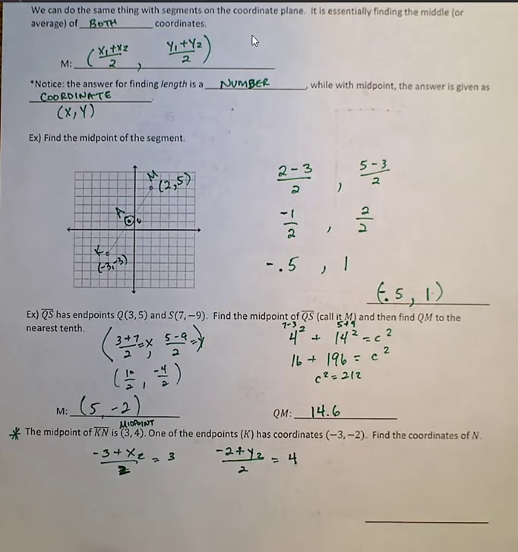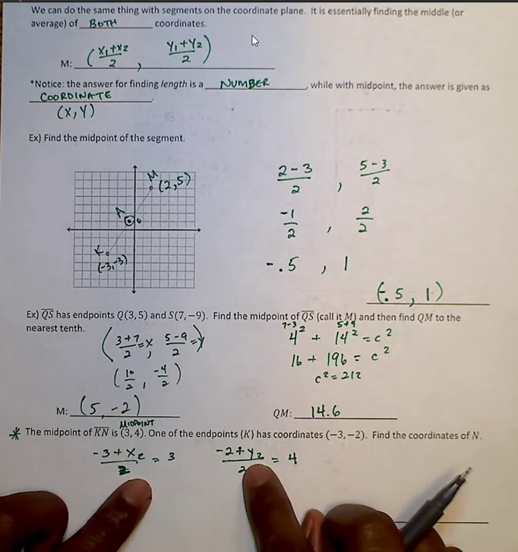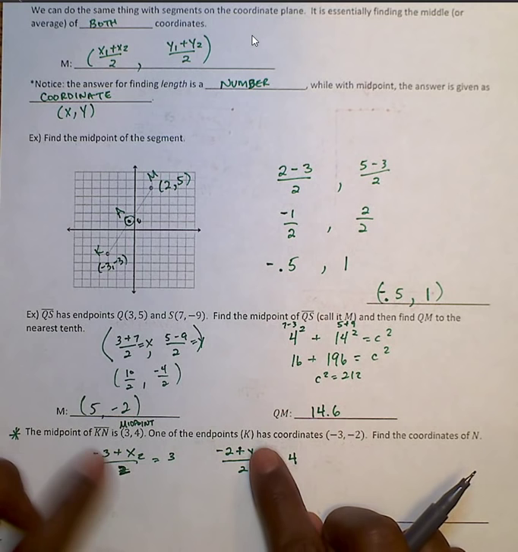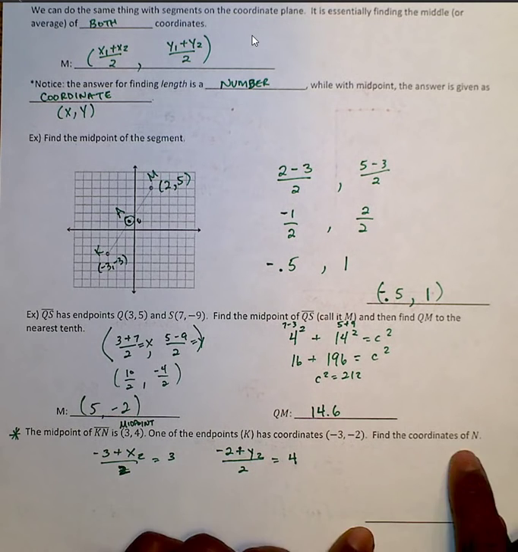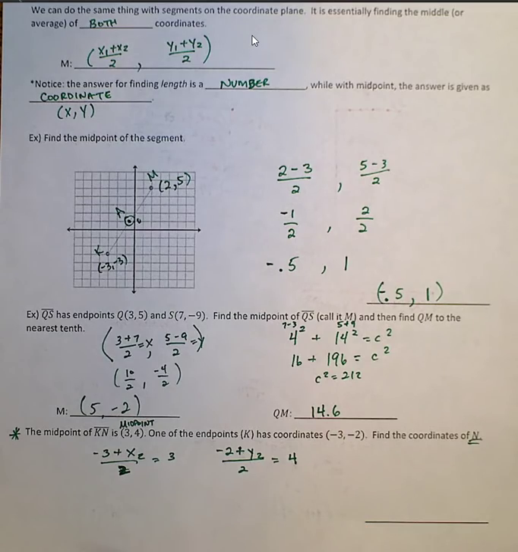Okay, so really it's the same thing now, and now I just have to solve this for x2 and y2. So do that for me. Solve that. Tell me what that other point, the coordinate of N, is. Okay, and bring it to class.